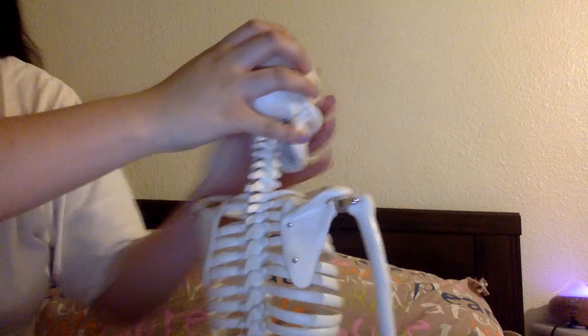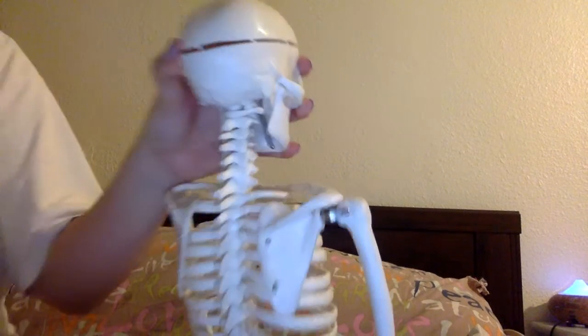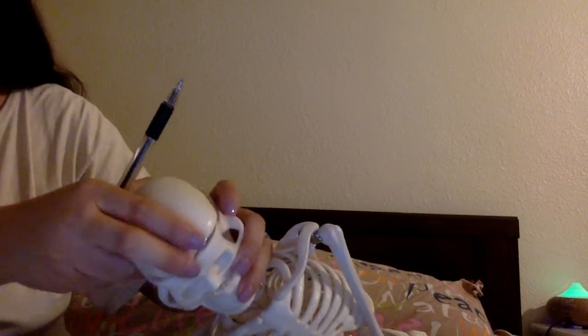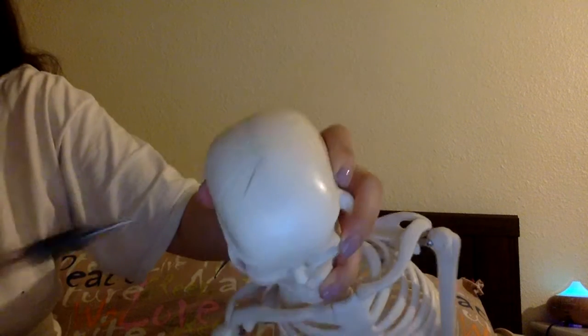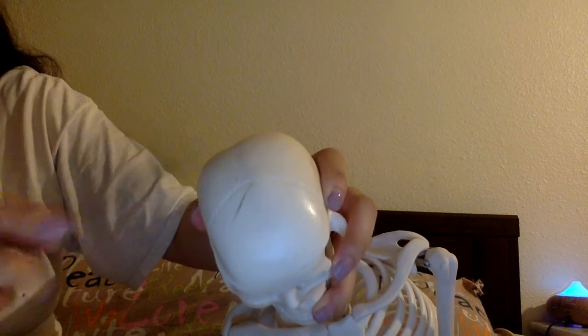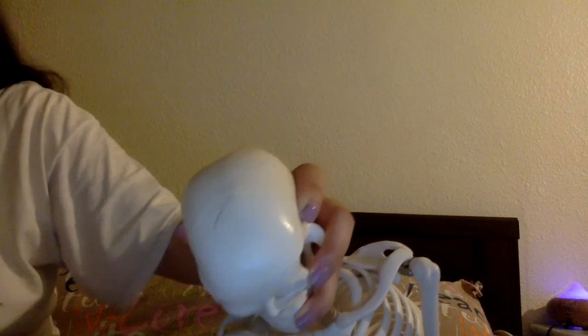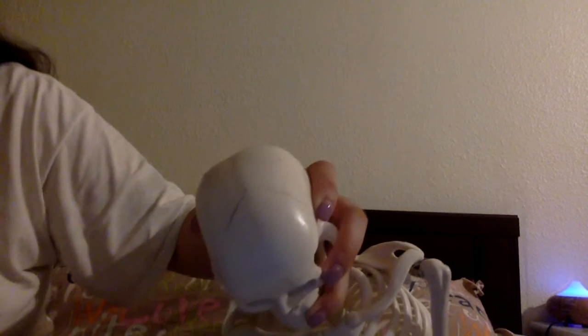And the sutures are the coronal sutures, which is this one right here in the front. It's the frontal and the parietal. The sagittal is right here, between the parietals. The lambdoid suture is right here, which consists of the parietal and the occipital. And the squamous are the side ones right here.